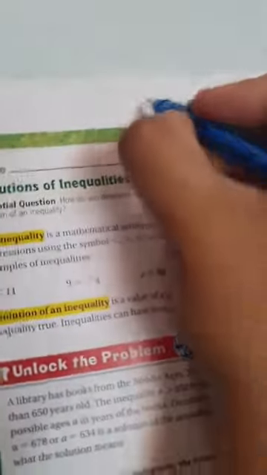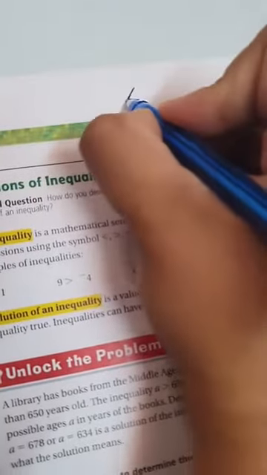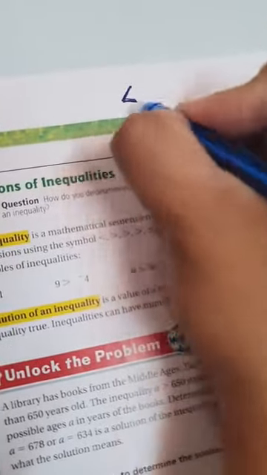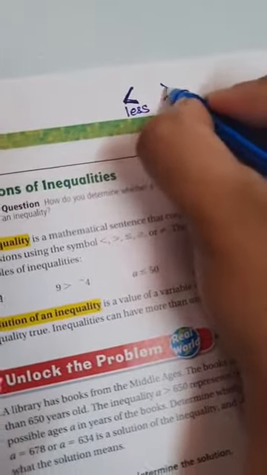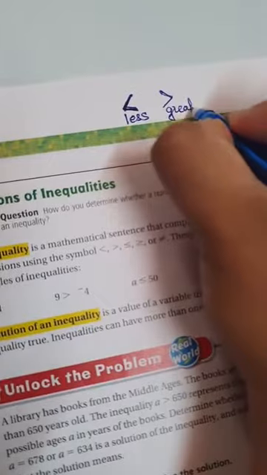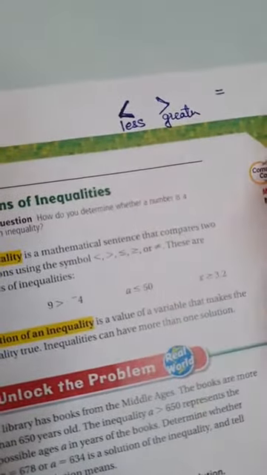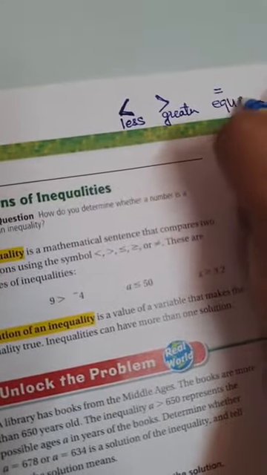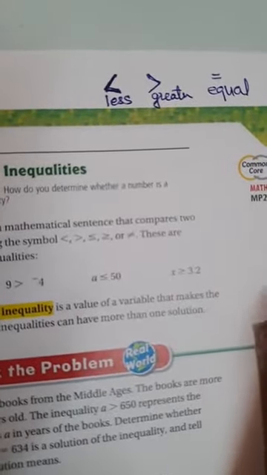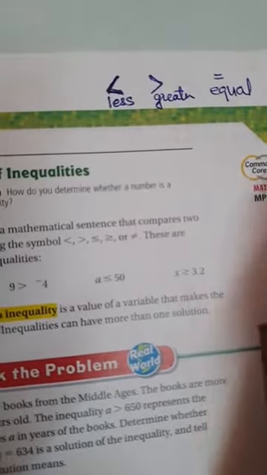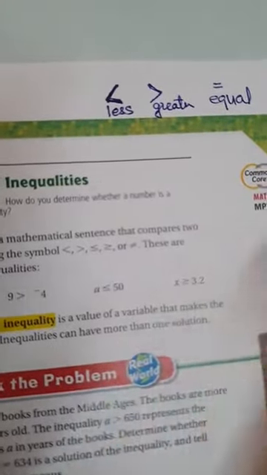Now before we start, quickly let me read this to see the symbols. You all are aware of these symbols. You know what this symbol is, right? I have told you many times, it looks like an L, which means it is always less than. The other side is greater than, and this is equal to, right? So these are the three symbols we have been learning until now, but from today onwards you will be learning something extra, keeping the same symbols.